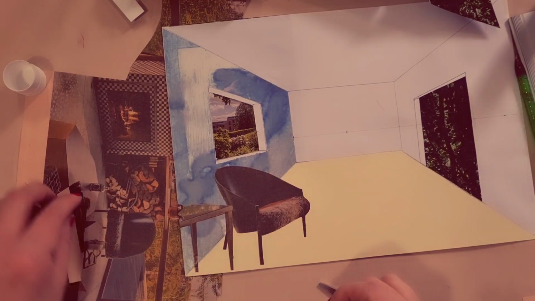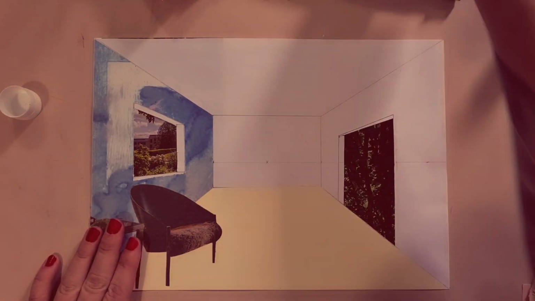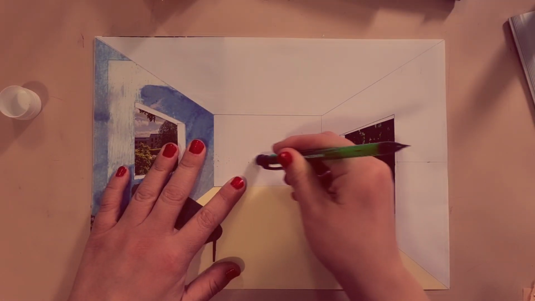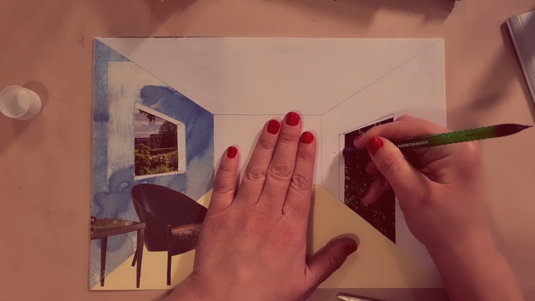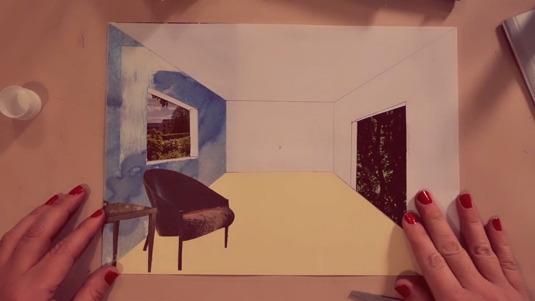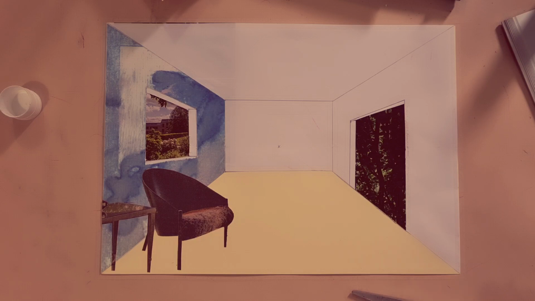So you can see if you add a piece into the room, something like a chair, it really gives you that perspective, it gives you depth. And there you can see I'm just erasing my horizon line because I really don't need it anymore. I've got lots of things that will help me place all the other objects in the room.